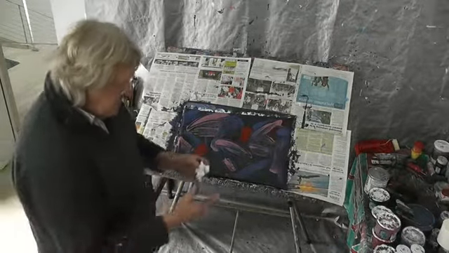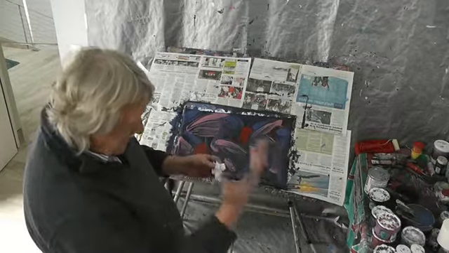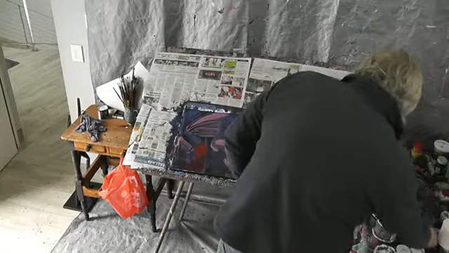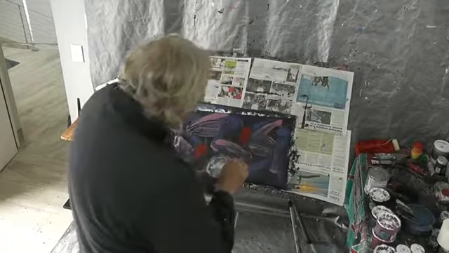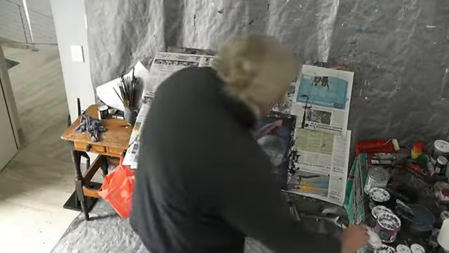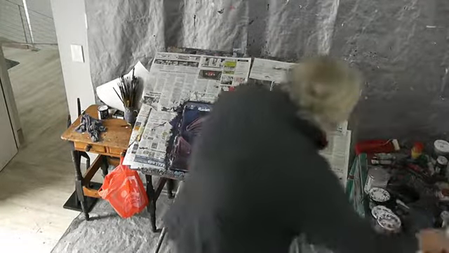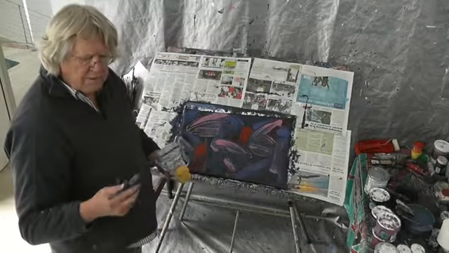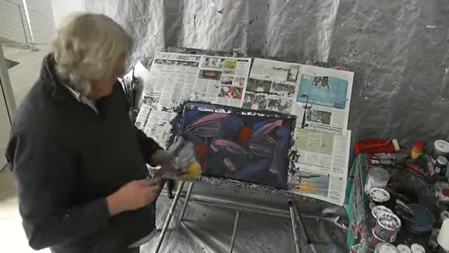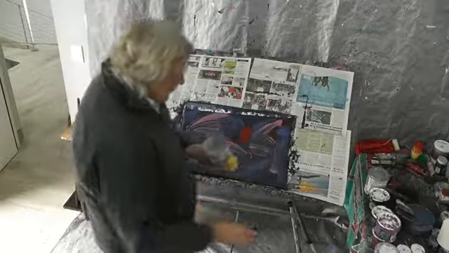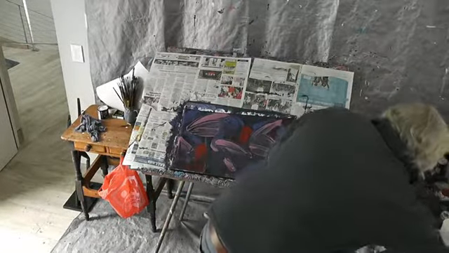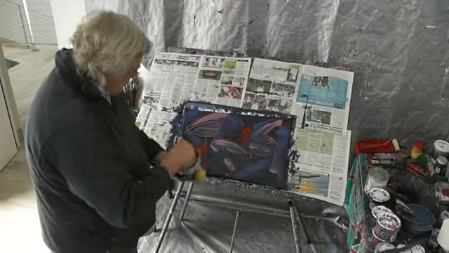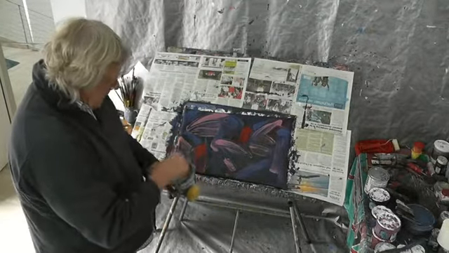So the white is going to be definitely the foreground, the most predominant colour. So there are many ways of applying it. I'm going to stick to the brush. I could use a palette, like a long spatula like this. I could use a smaller metal palette knife to draw it across. Let's just do this because it's an interesting technique.